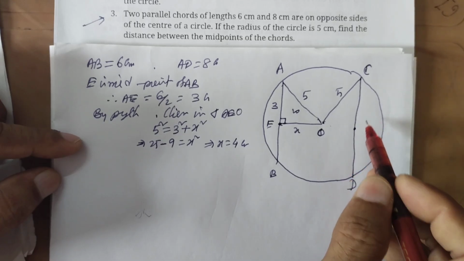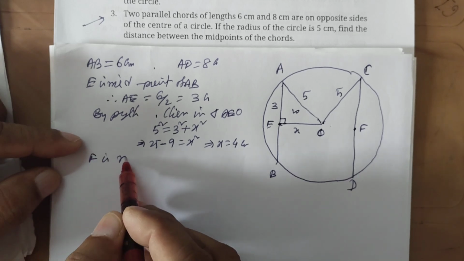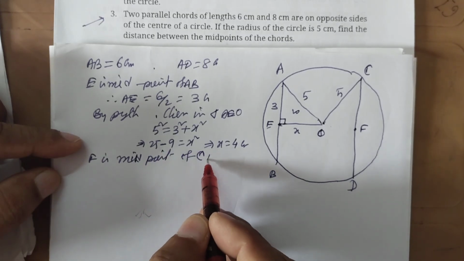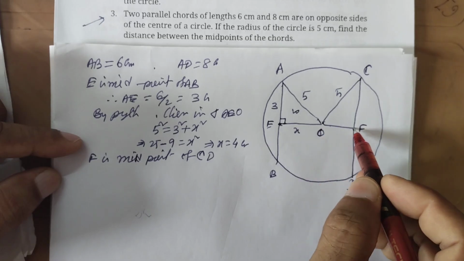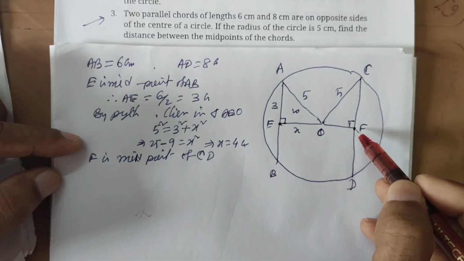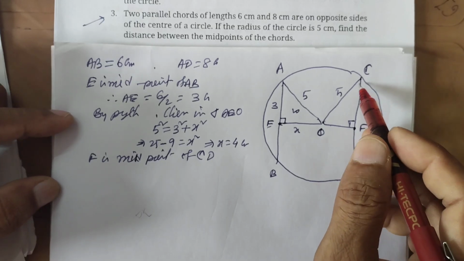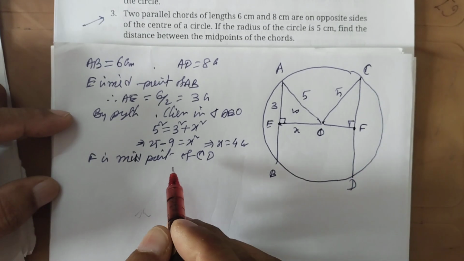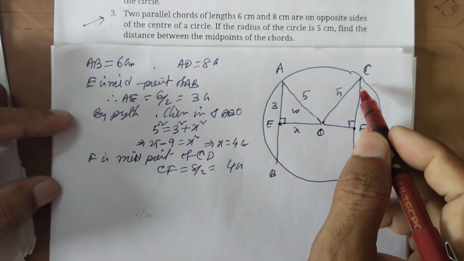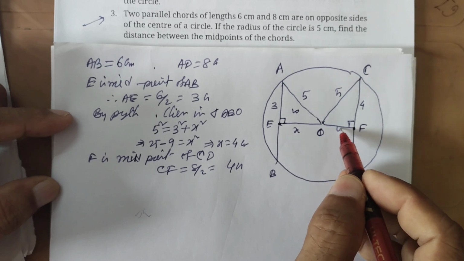Same way, for CD, mark the midpoint F. F is the midpoint of CD. So if it is the midpoint, join it. It will be perpendicular because there is a theorem: a line segment joining the center to the midpoint of a chord is perpendicular to the chord. CD is given 8 centimeter. F is the midpoint, so CF will be equal to 8 by 2, which is 4 centimeter. So this side is 4. Total is 8, this is the midpoint, so it will be 8 by 2 is 4. And this distance, let it be y.